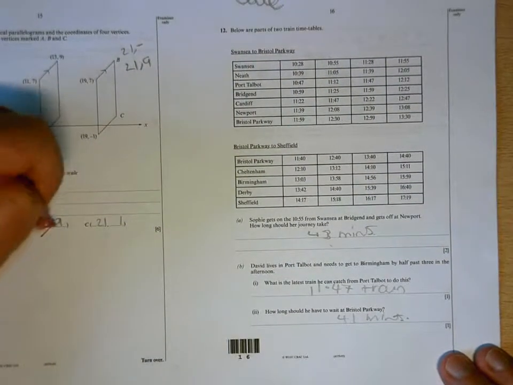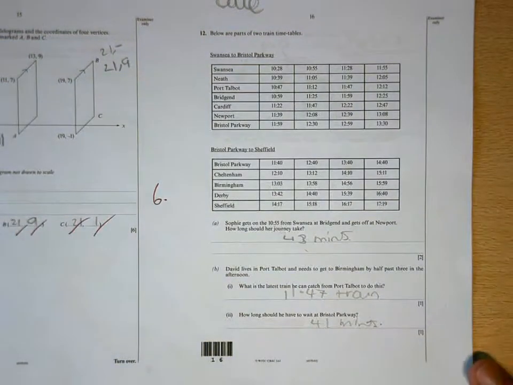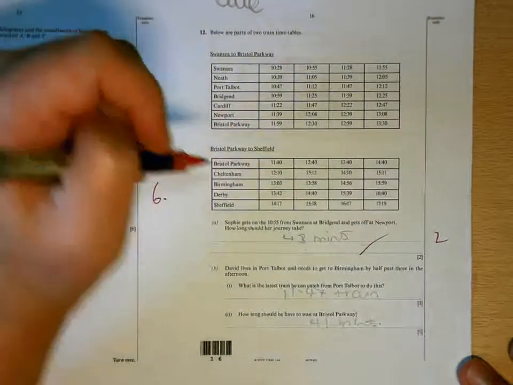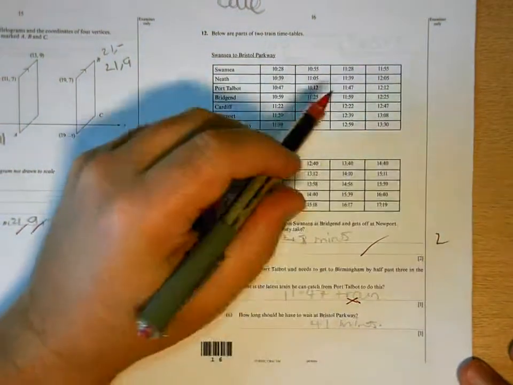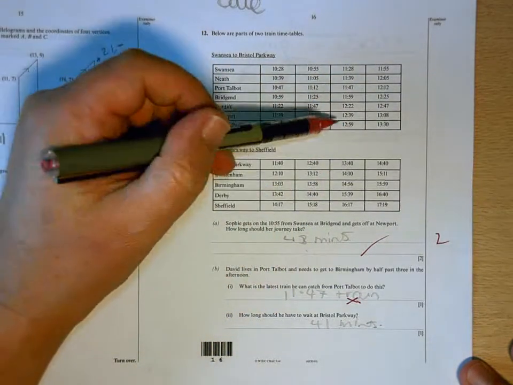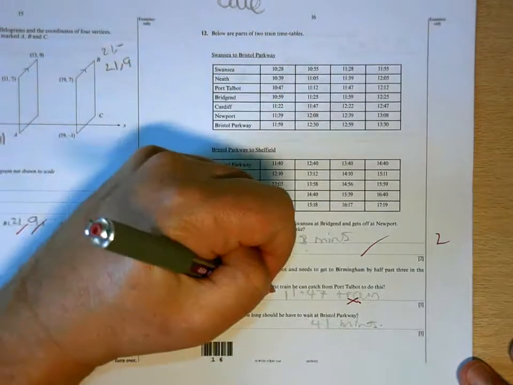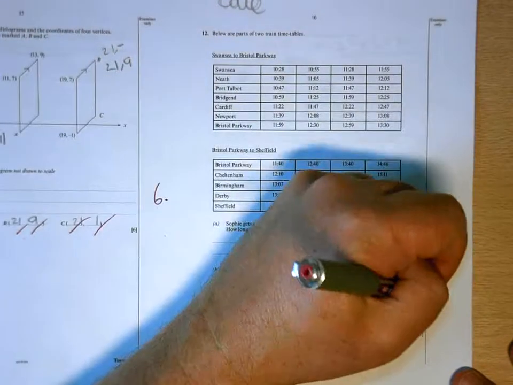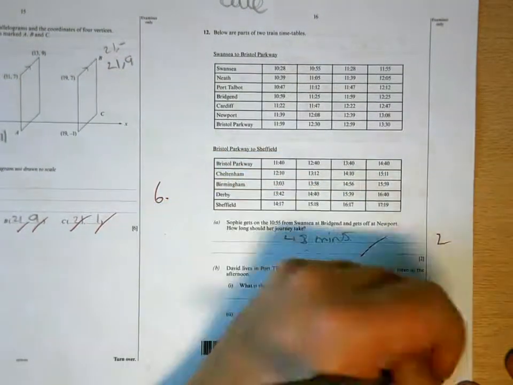Good, good, good, good. Well done. 6 marks. 43 minutes is right. And now it's not the 11:47 train. 11:47 train will get her there, but it's not the latest. It'll get him there. It's not the latest train he can catch. He can get on the next one. So you haven't answered that question. But for the train that you've got them on, that's right. So you got 9 marks there.